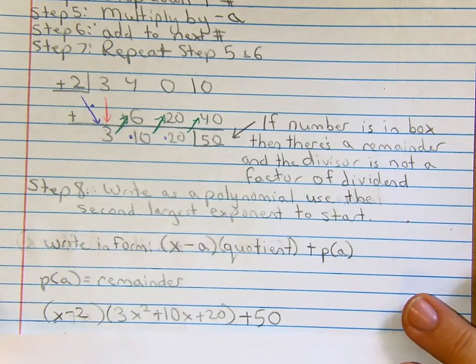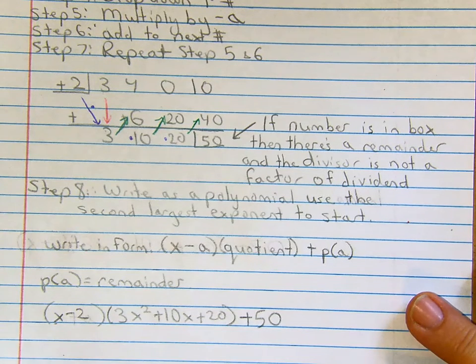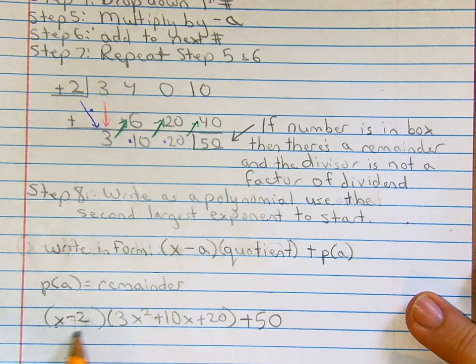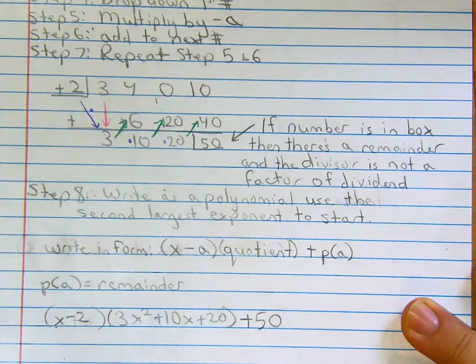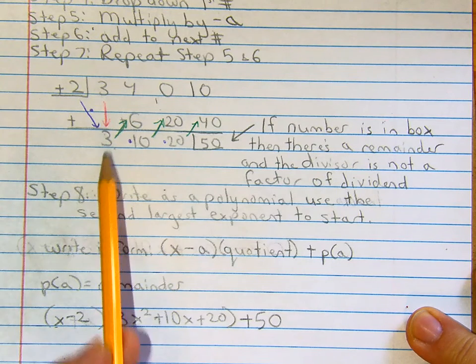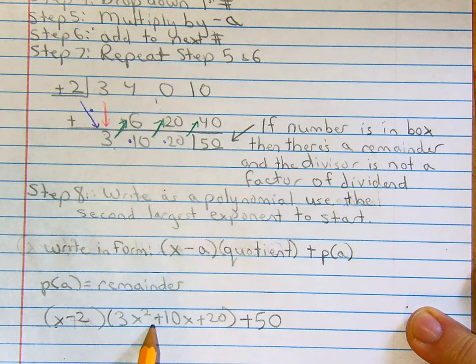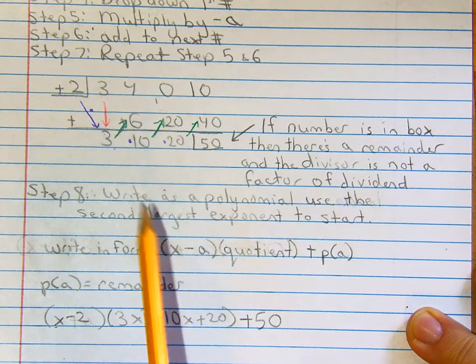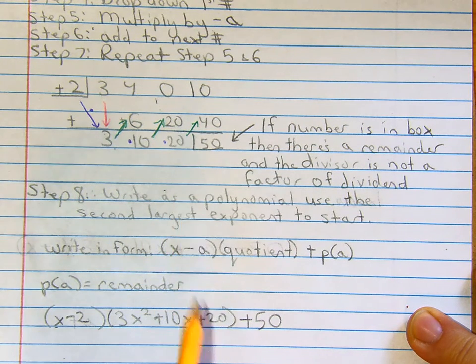Let's go ahead and scoot this up a little bit. What you have is this here. This was my original divider. And then there's my coefficient for my x squared, there's the coefficient for my x, and there is my last term.